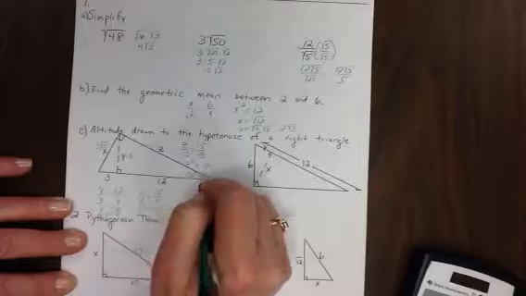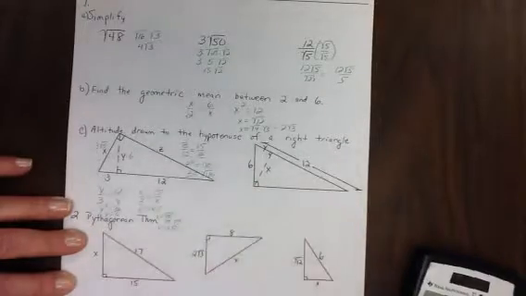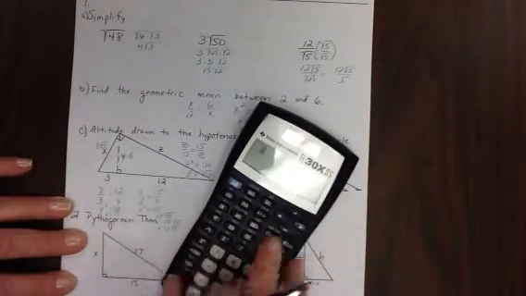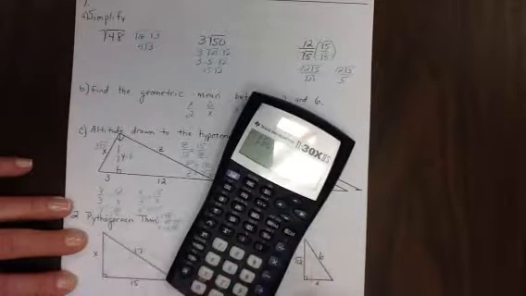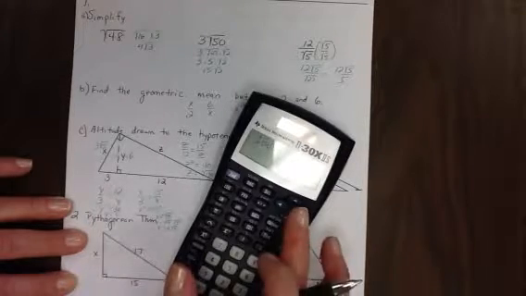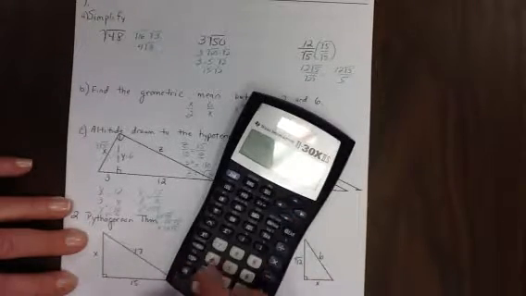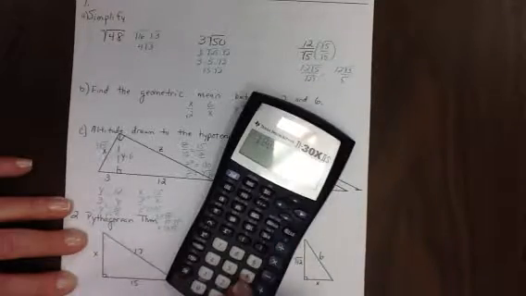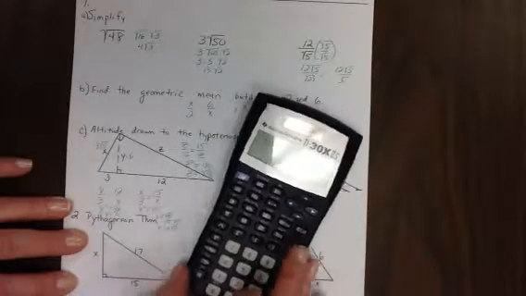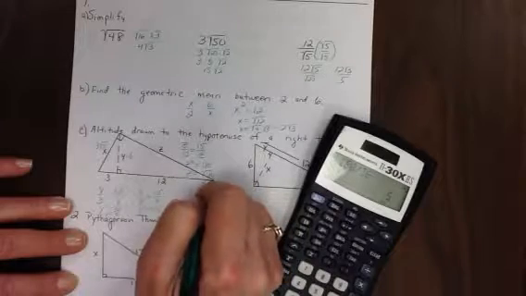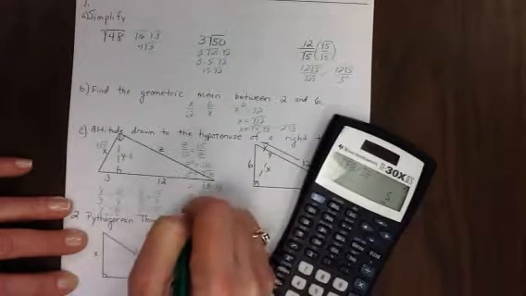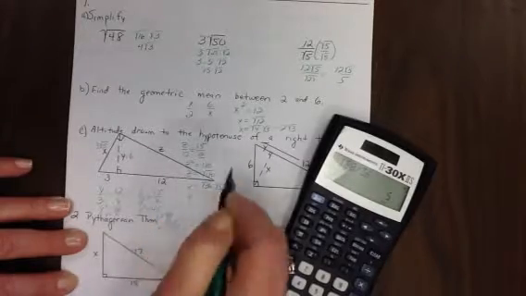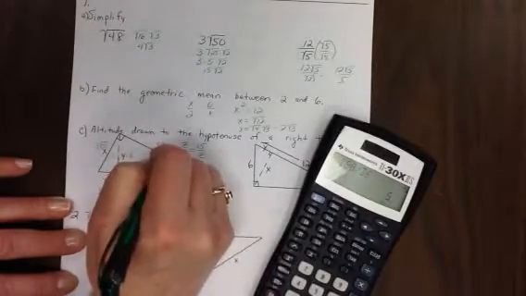And then you want to think to yourself, what are some factors of 180 that are perfect square numbers? So I can plug into my calculator 180, divide by 4, and I get 45. Well, I know 9 is a factor of 45, so I'm going to try a larger number, 180 divided by 36, and that is 5. So I'll break up 180 into the square root of 36 times the square root of 5. And so z is equal to 6 times the square root of 5.